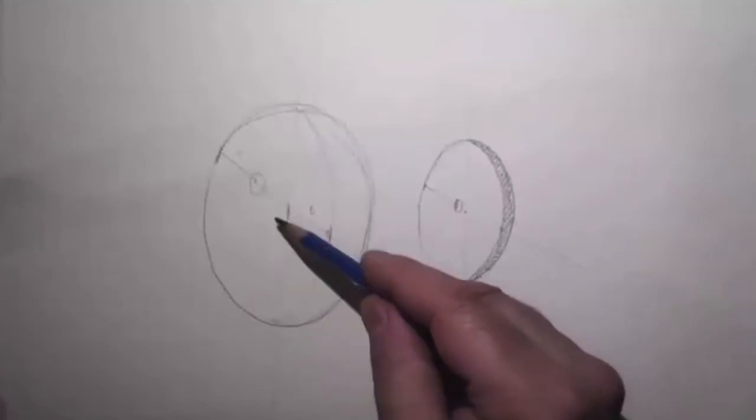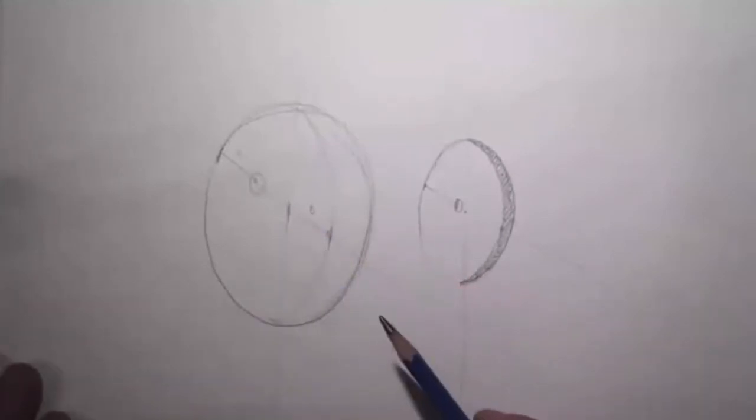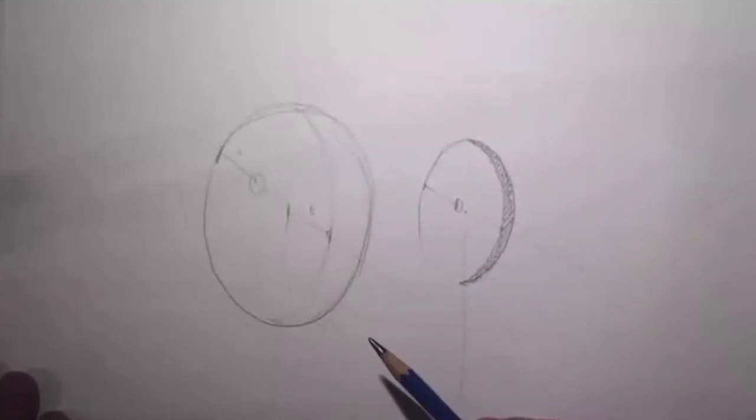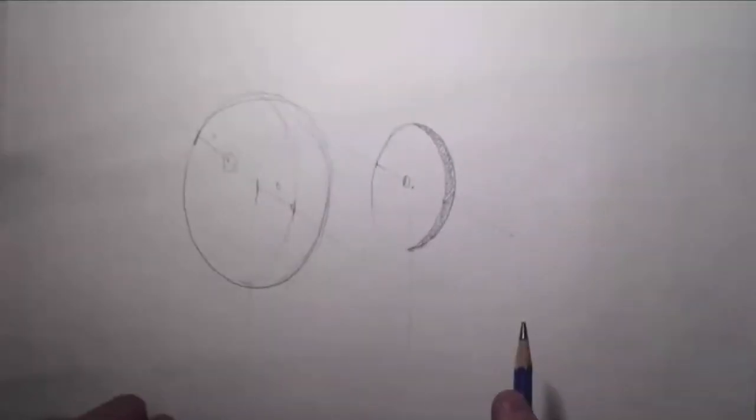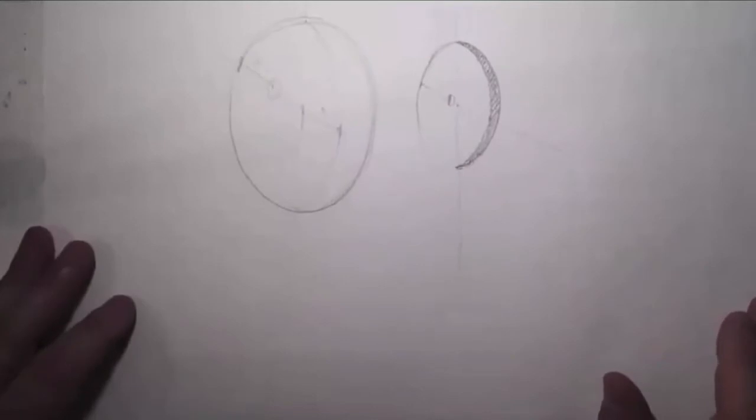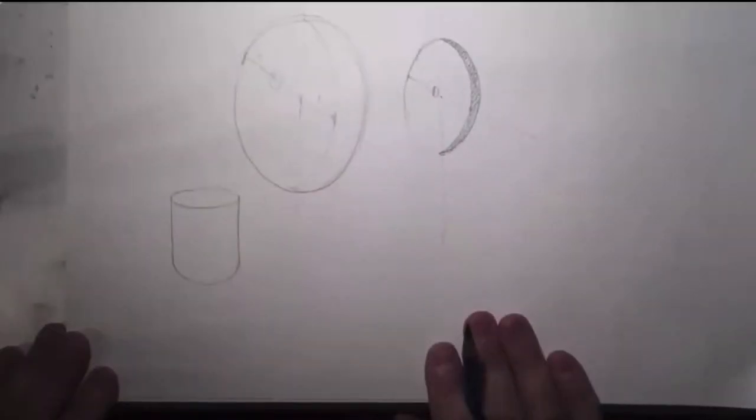So the key to this is that there's a certain geometry to light and shadow that we need to be mindful of when we're looking at how light and shadow fall on any round form, including an ovoid. Let's consider, for instance, a different form like a cylinder. Okay, so there's our cylinder.